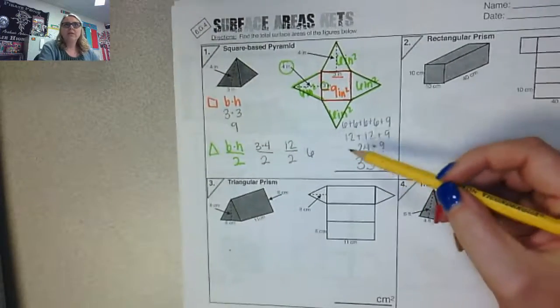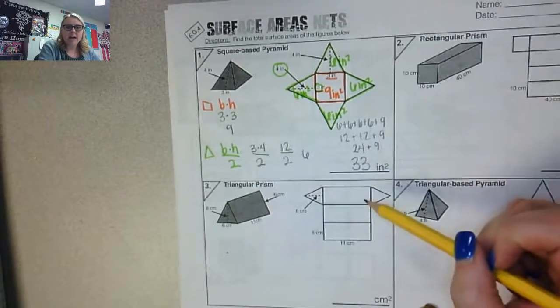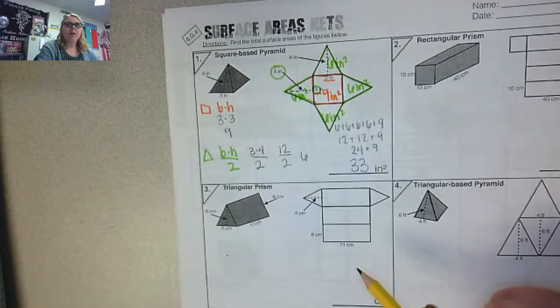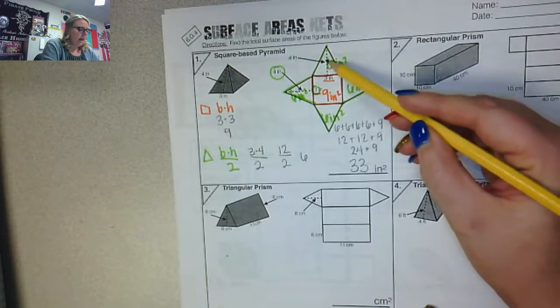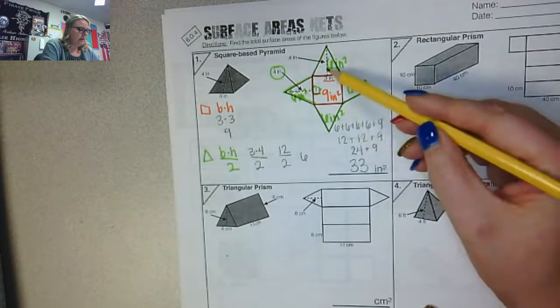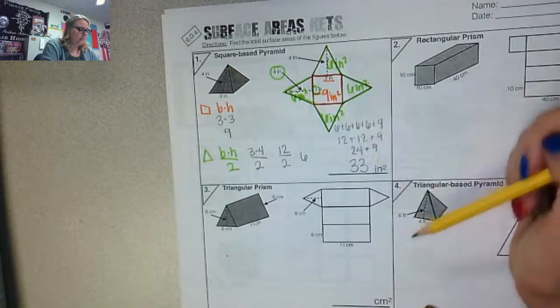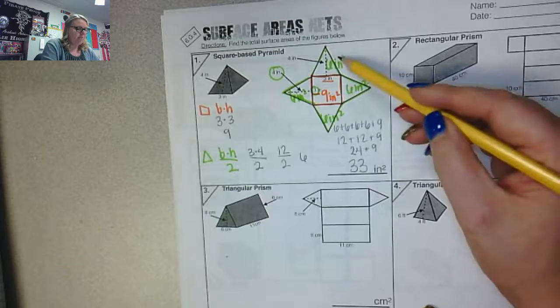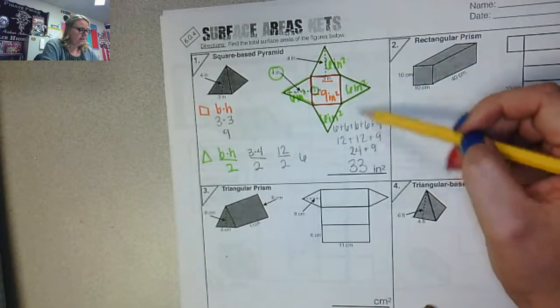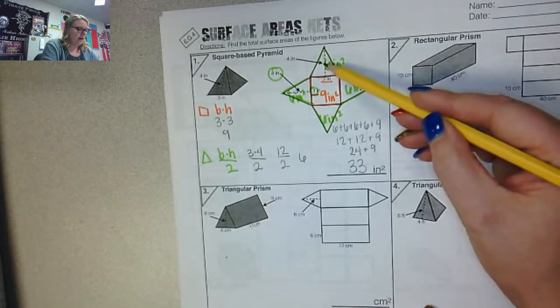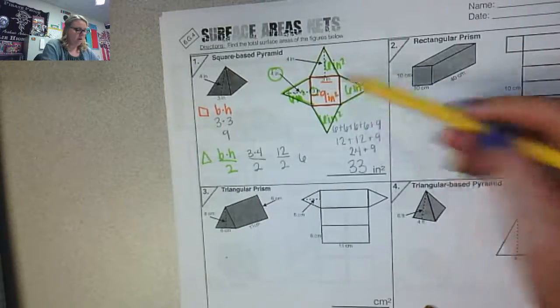So total surface area is just like when you're finding the area of a composite figure. You have to find the area of the base, then the area of your faces. You have to make sure that each face has the same dimensions. Then you have to combine them all together, and when you combine them all together, that helps you find the total surface area, meaning the area of all the faces and all the bases.